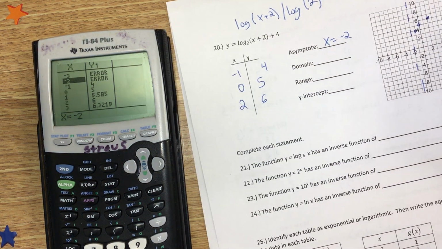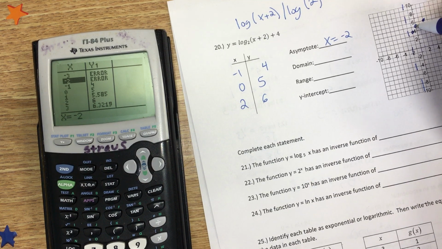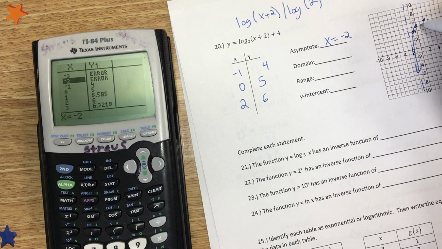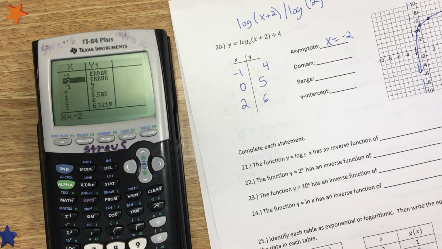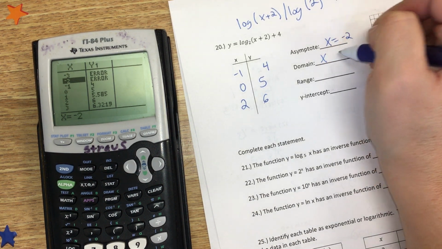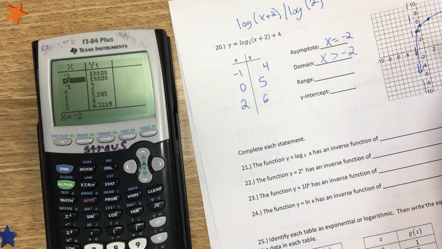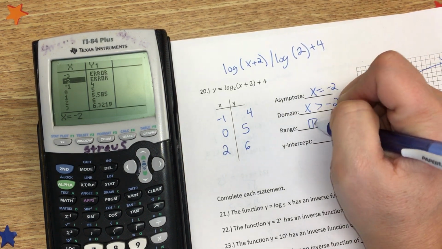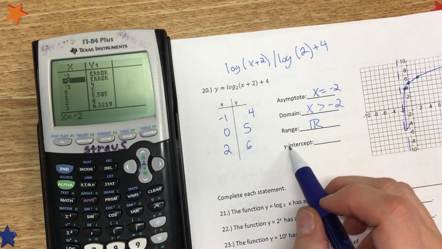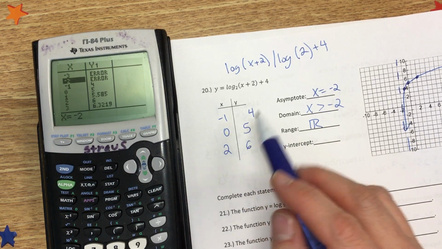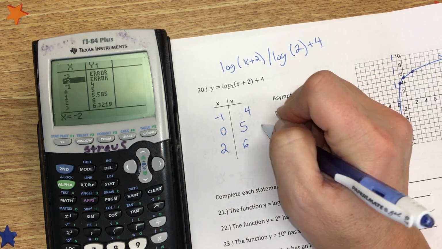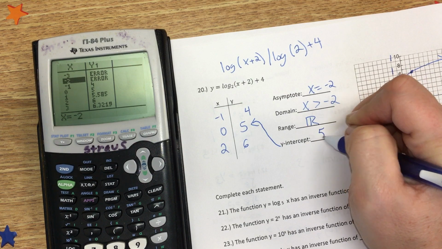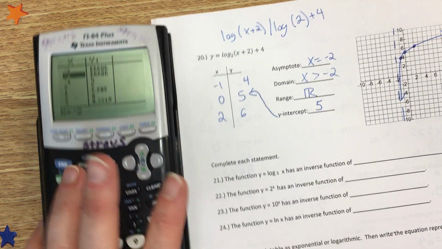All right, so now graph my curve. My domain is going to be everything to the right of the asymptote. The range is going to be all real numbers because the graph covers everything from the bottom to the top. And for the y-intercept, I look in the table where x is 0, and I have a y-intercept of 5.